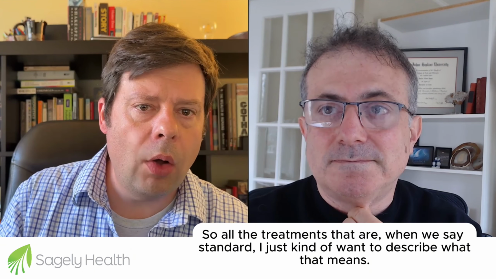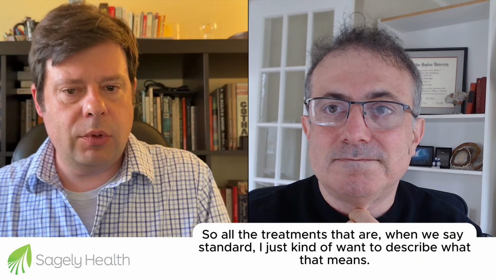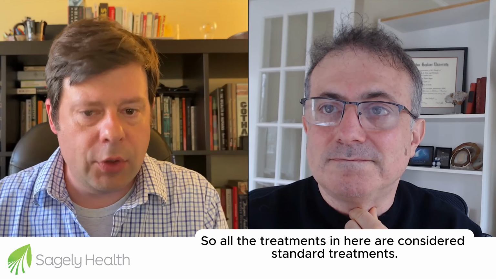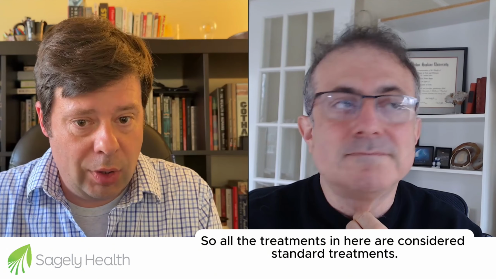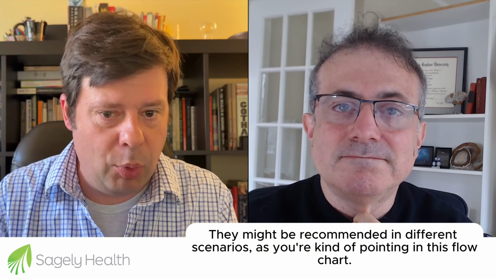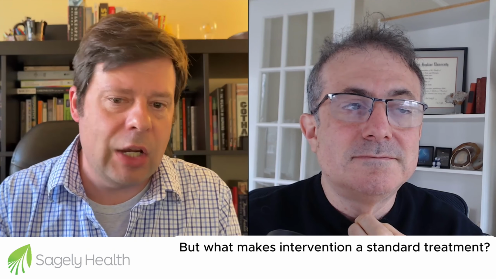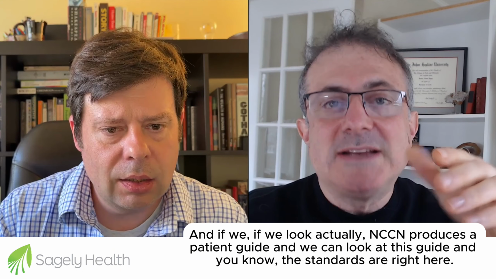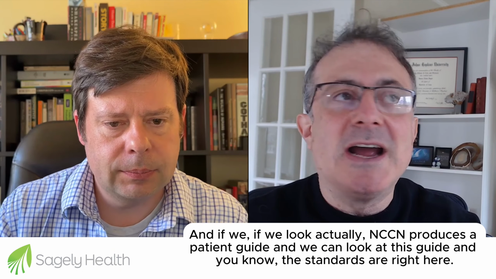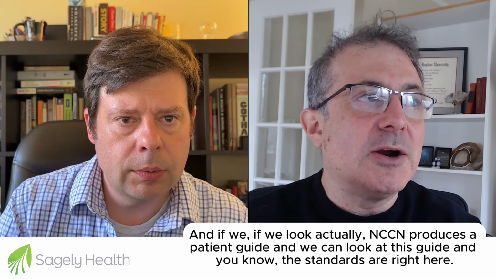That's right. So when we say standard, I just want to describe what that means. All the treatments in here are considered standard treatments. They might be recommended in different scenarios, as you're pointing out in this flow chart. Right. But what makes an intervention a standard treatment? Actually, NCCN produces a patient guide, and we can look at this guide, and the standards are right here.